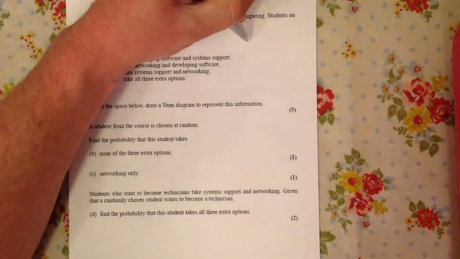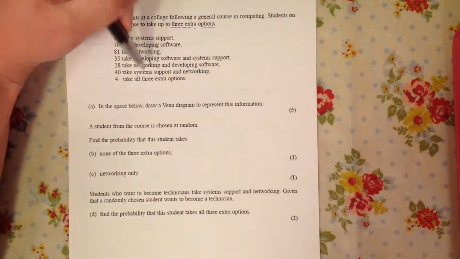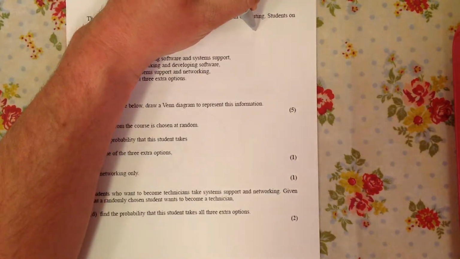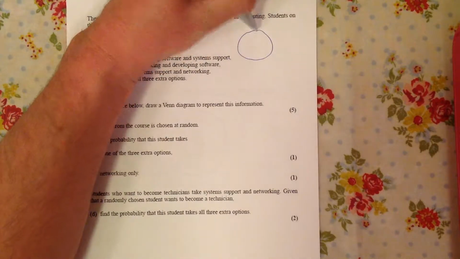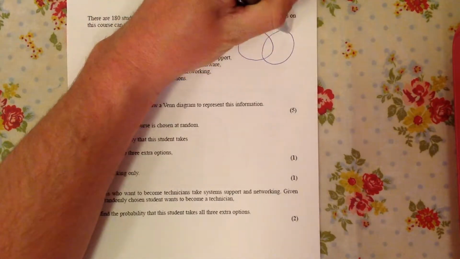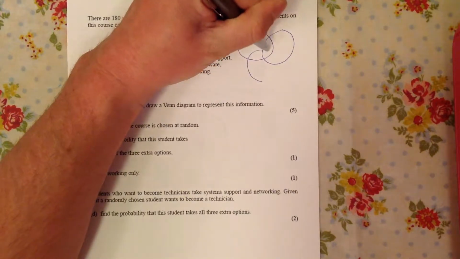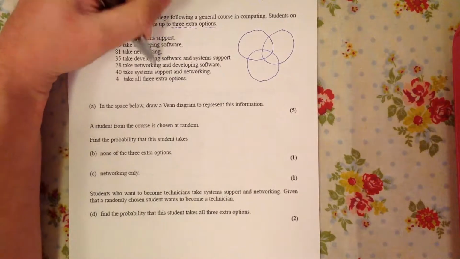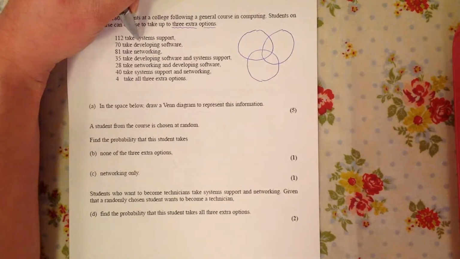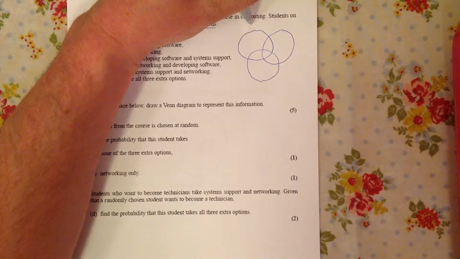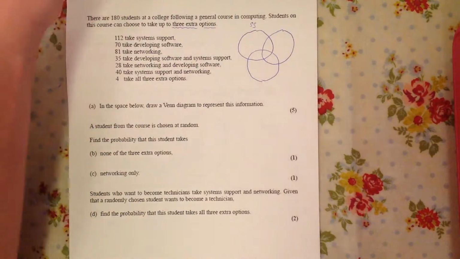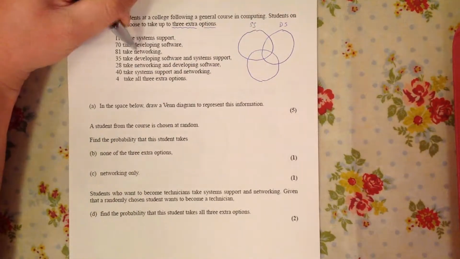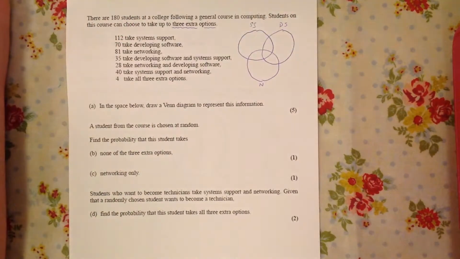So let's see if I can put the Venn diagram in this space here so that you're going to be able to see it while we refer to the question. So first things first, we've got 3 options. So we're going to have 3 interlocking circles. So there's circle number 1, there's circle number 2, and as carefully as I can, there's circle number 3. Now let's just name them in the order that they're mentioned in the question. So we've got system support, we'll call that one this here, system support. We've got developing software, let's call that one developing software. And we've got networking, so let's call that one networking.